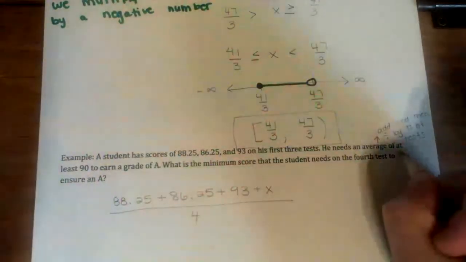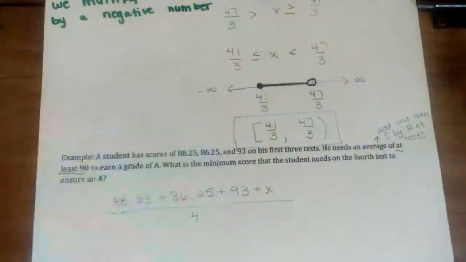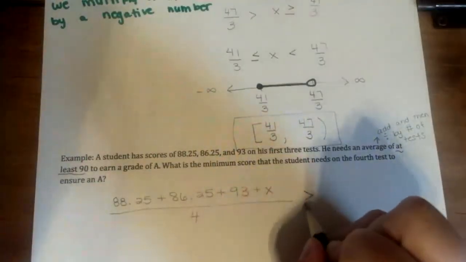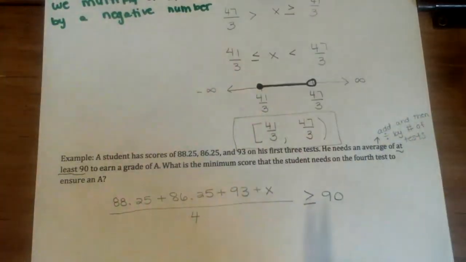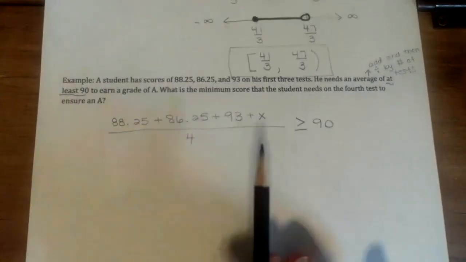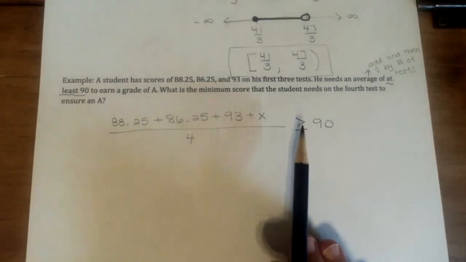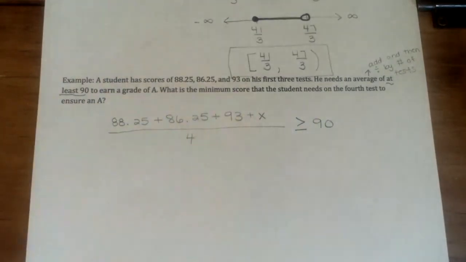And it says he needs to earn at least a 90, so this average needs to be greater than or equal to 90. Because if you get to 90, that's okay, it'll still be an A. So we can use or equal to. This average has to be greater than or equal to 90 to give him an A. So here's our equation.